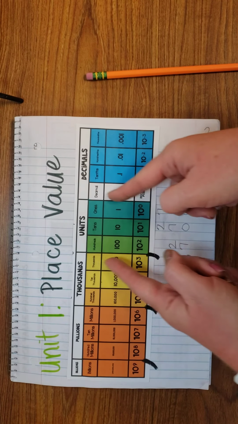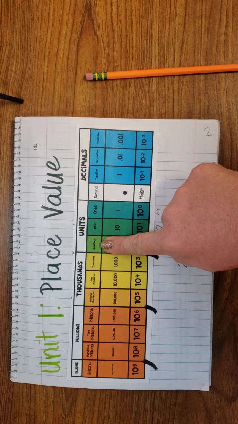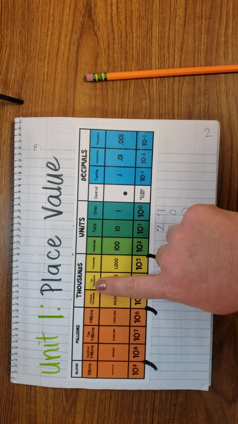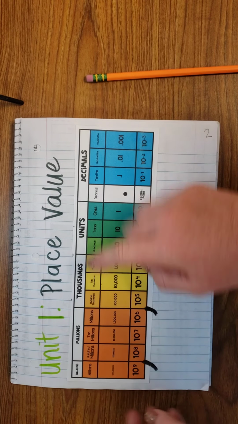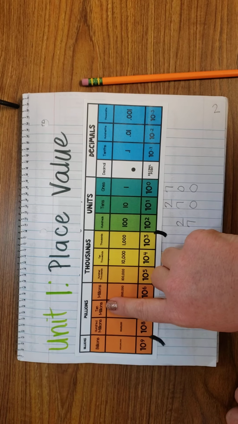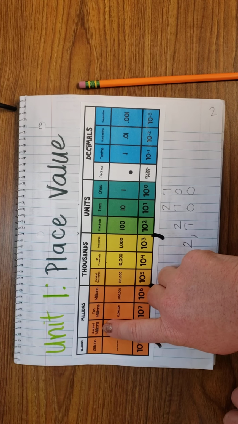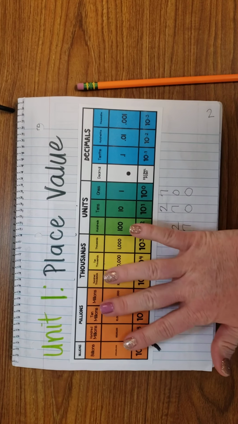So within this units period is the ones place, the tens place, and the hundreds place. Within this thousands period is the thousands place, the 10,000s place, and the 100,000s place. And then you guessed it, within the millions period, we have the millions place, the 10 millions place, and the 100 millions place.